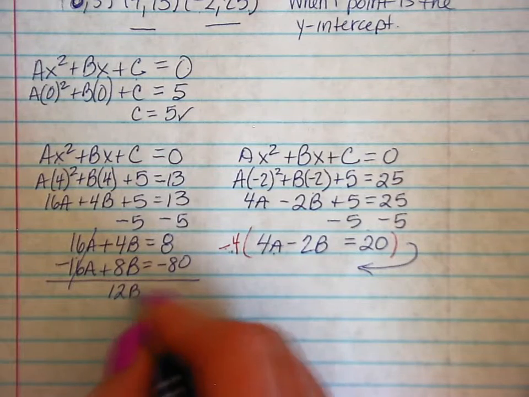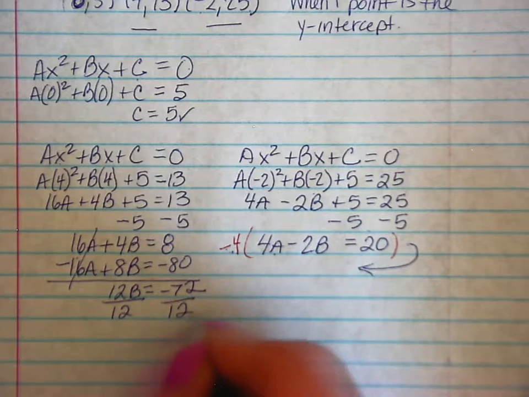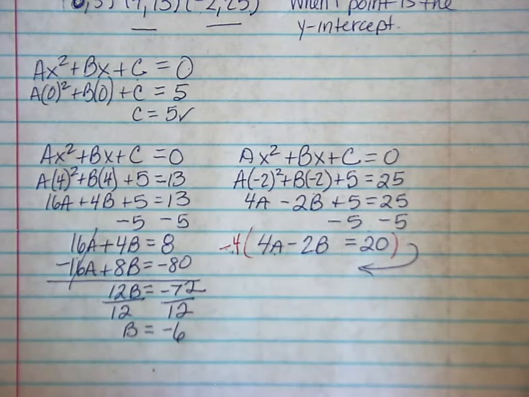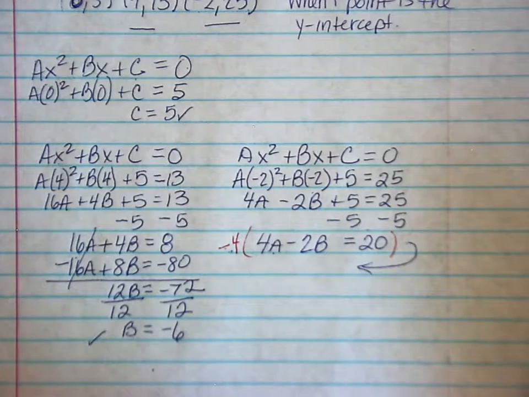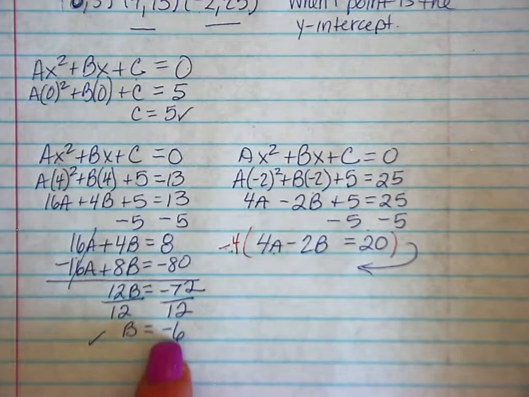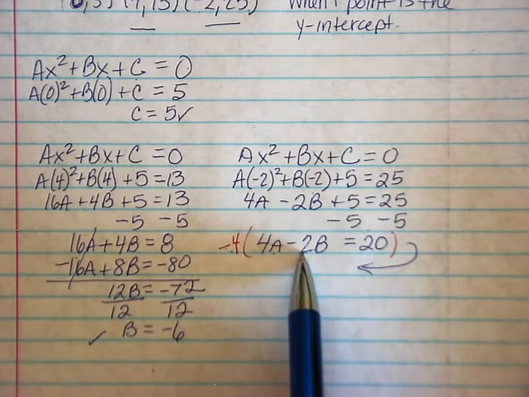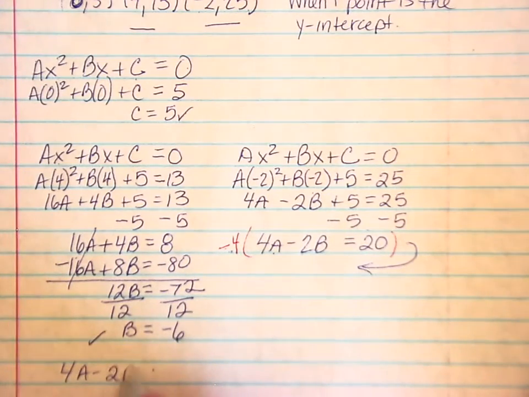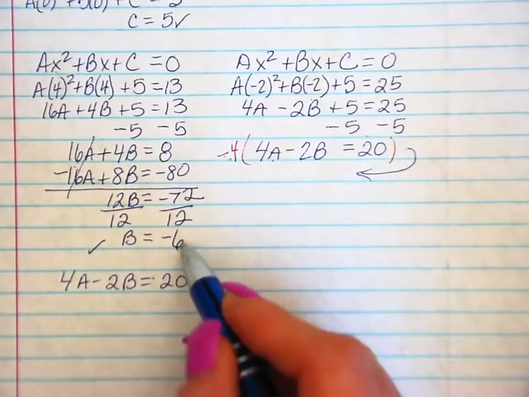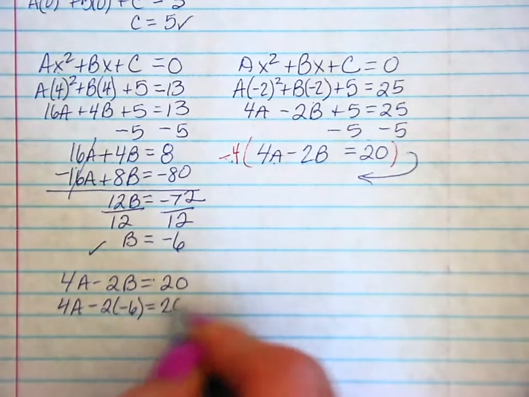I have 12b equals -72. Divide each side by 12, and I get b equals -6. So now I know b, I know c, and I can figure out what a is. I can figure out what a is by using this -6. I'll take either one of the equations. I'll take this one since the numbers were a little bit smaller on the a and the b, and I'll say 4a minus 2b equals 20, and I'm going to plug in the -6 value for b, and we're going to solve it for a.